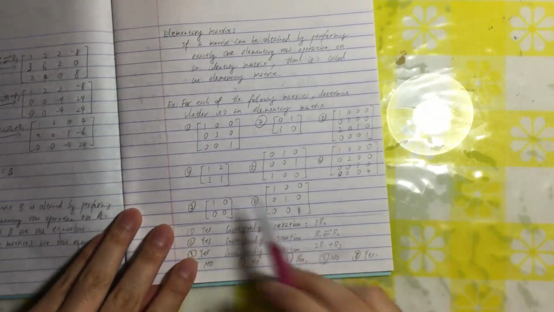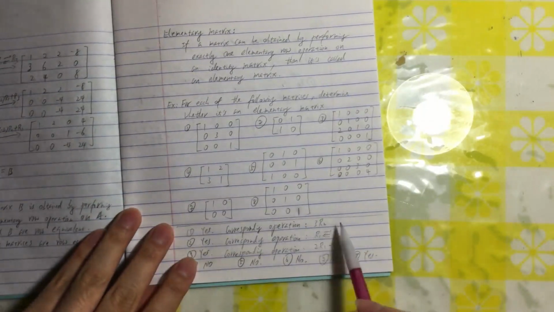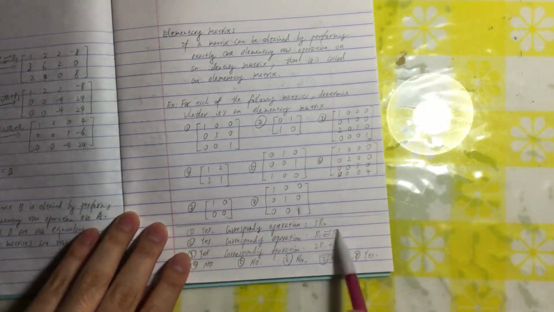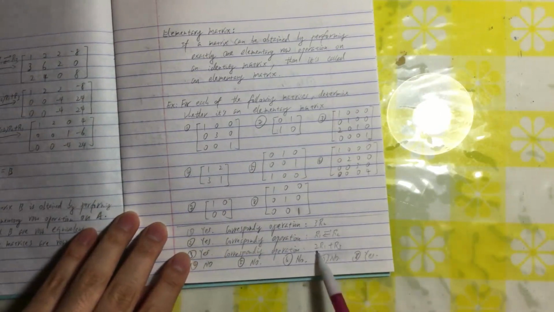And their corresponding operations: for E1 is 3 times row 2, for E2 is interchange row 1 and row 2, for E3 is 2 times row 1 plus R3.